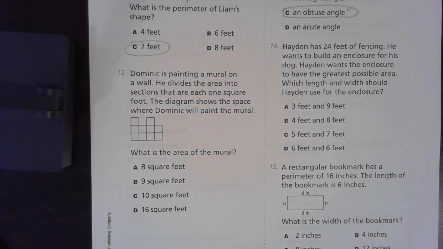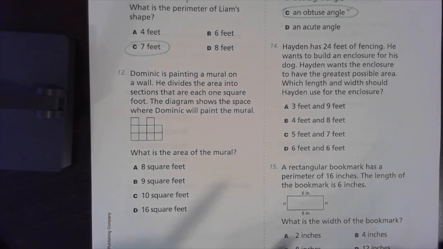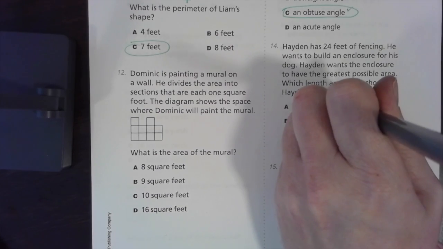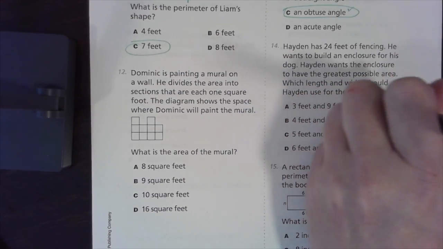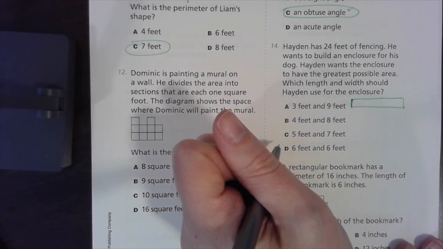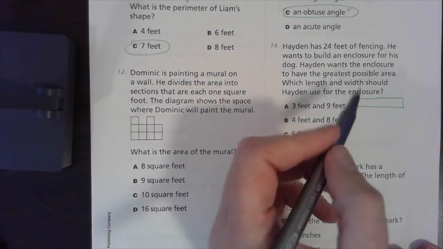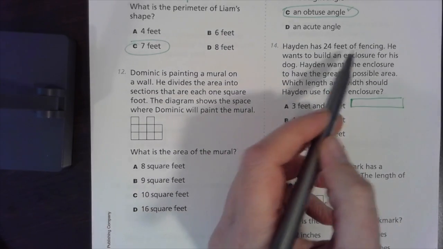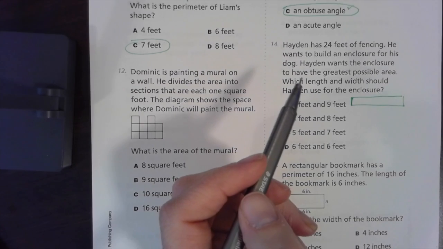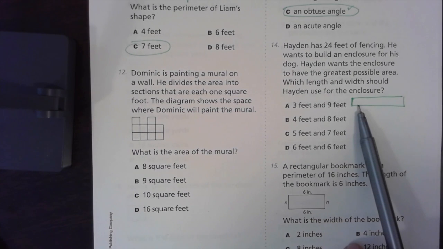So we wanted to have the greatest possible area. Okay, this dog needs room to move around. So let's think about 3 feet and 9 feet. So it would be like 3 feet this way and 9 feet that way, right? Oh, that won't actually work, right? Oh, yeah, it will, because we're talking about the fence he has. Wait a minute, let me think about this. The greatest possible area.